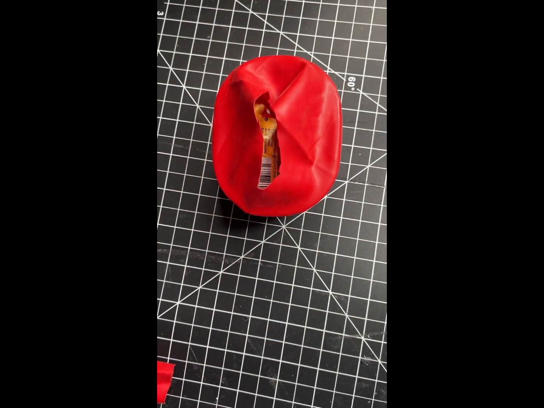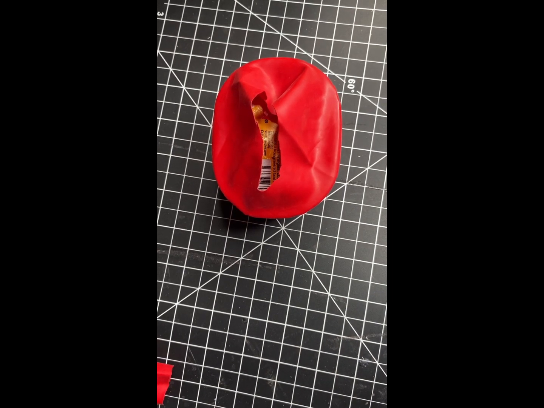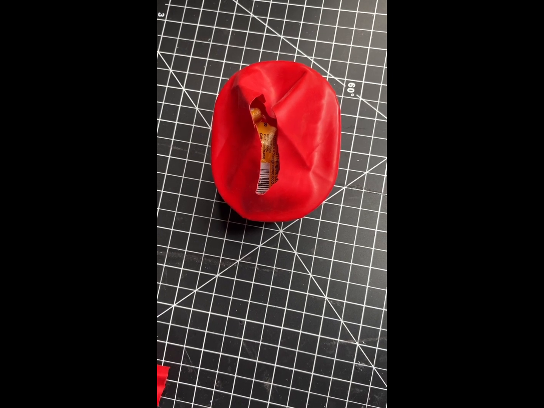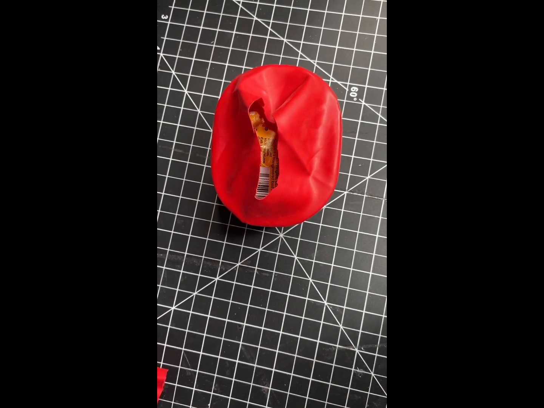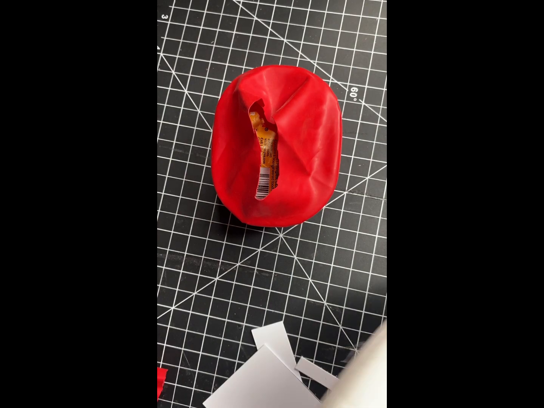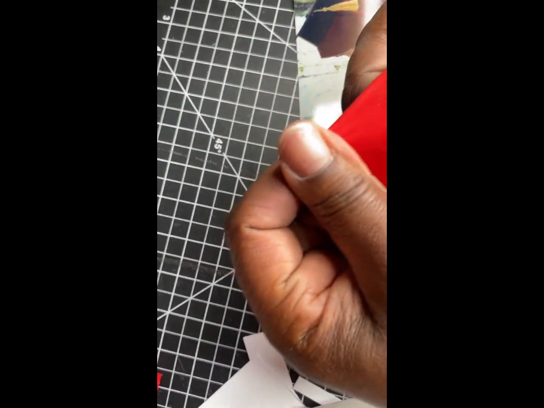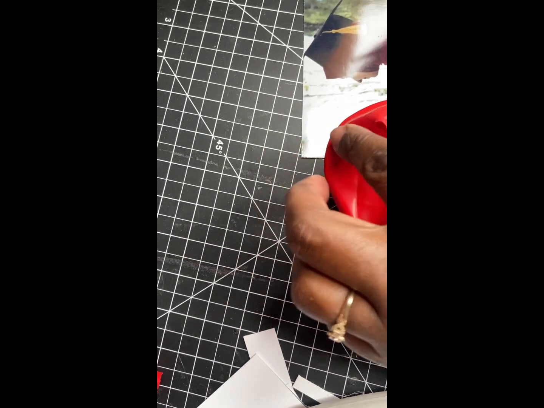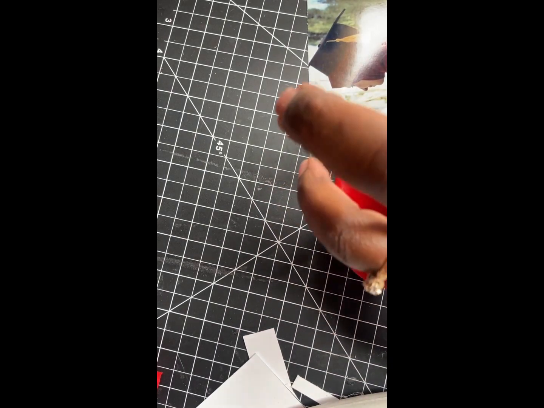So I'm going to warm up my glue gun so we can get to assembling. So it goes on like this, and I'm trying to cut as much down as possible so it won't give me a big puff on top of it.